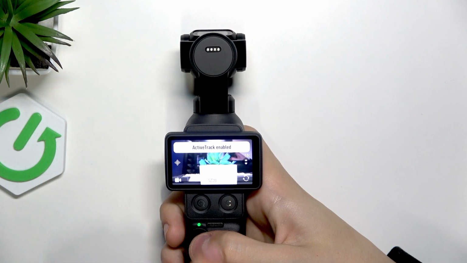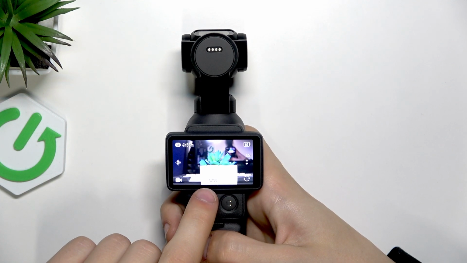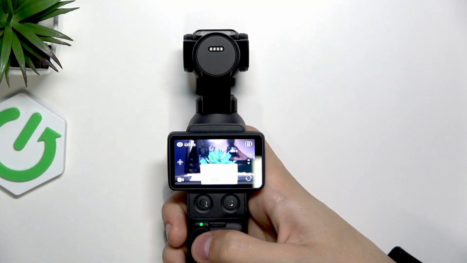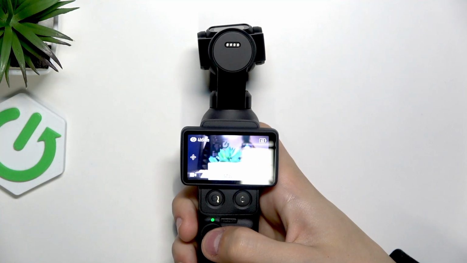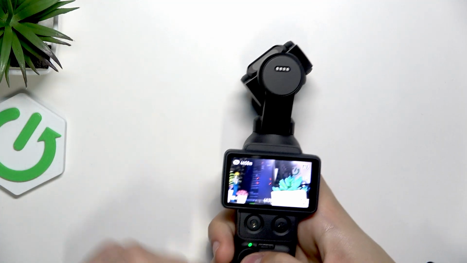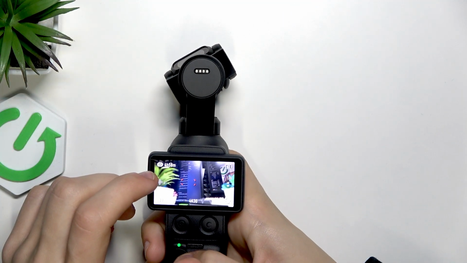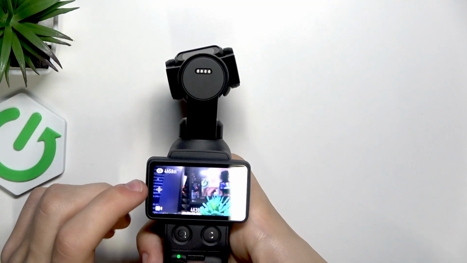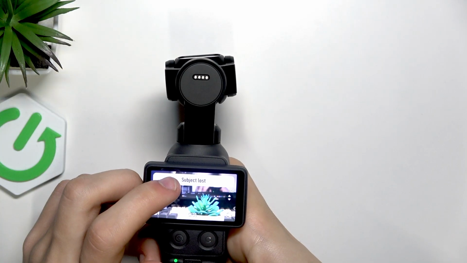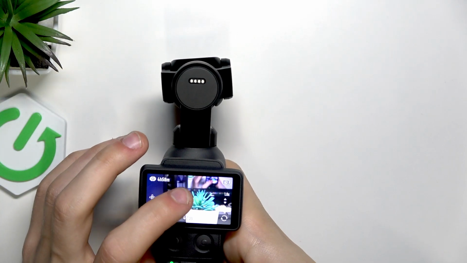It's going to tell you ActiveTrack enabled, and you'll see this green bounding square around what the camera will be tracking. And now, if we twist the camera like that, let me just move a little further away, so it's actually easier to track because sometimes it does have issues. If it's, for example, too close, as you can see, subject lost. So there we go, just double tap it.